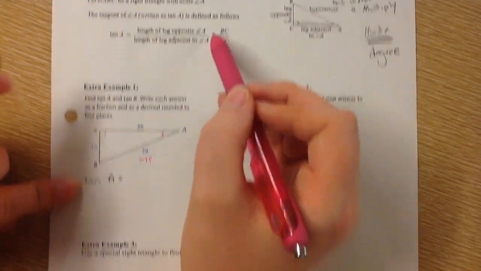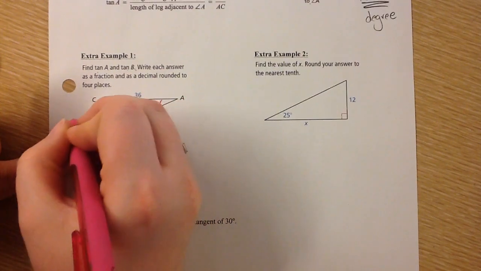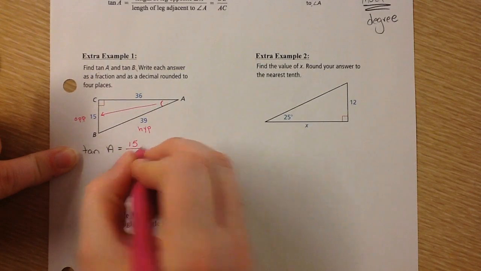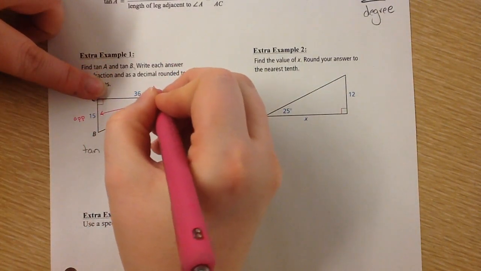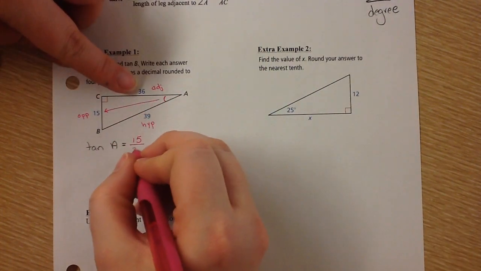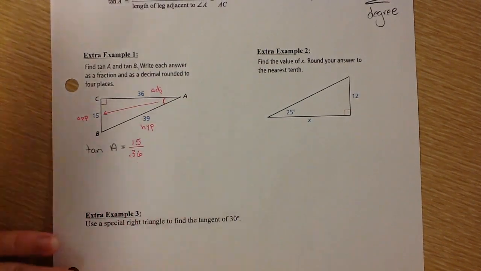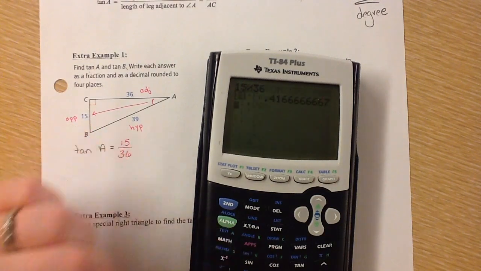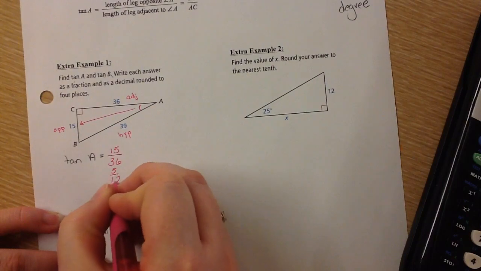But I want to find the tangent of angle A. I need the length of the leg opposite angle A. So if I go opposite angle A, opposite's going to be right over here. So this one's opposite of angle A. So that'd be 15. Over, so this other leg must be the one that's adjacent, we say ADJ, adjacent to angle A, which is 36. So the tangent of angle A would be 15 over 36. We can simplify that fraction. 15 over 36 is equal to 5 over 12.